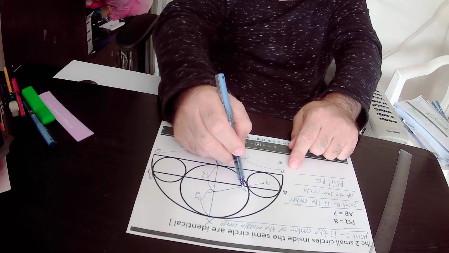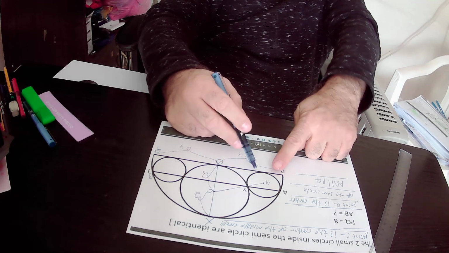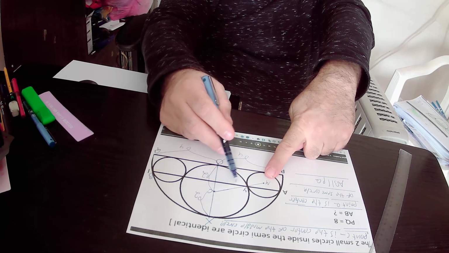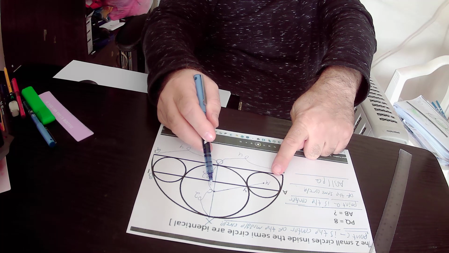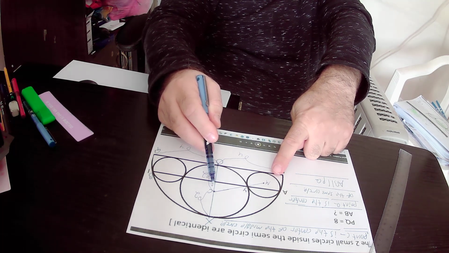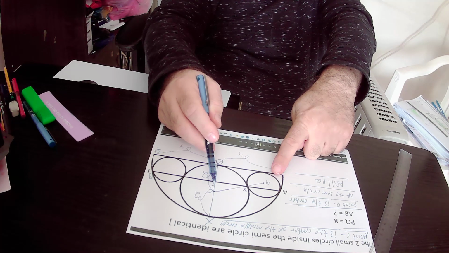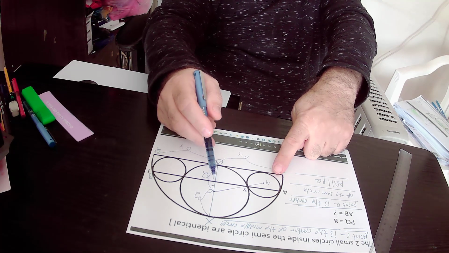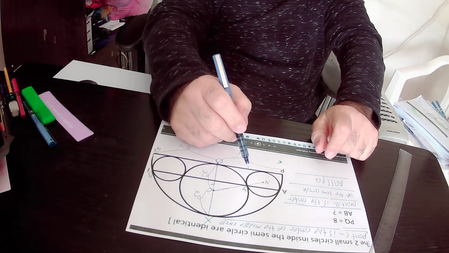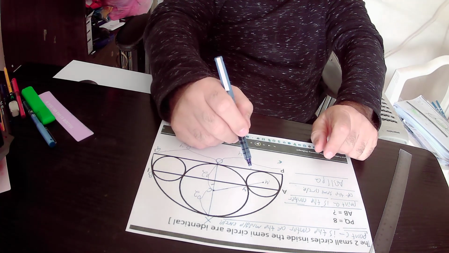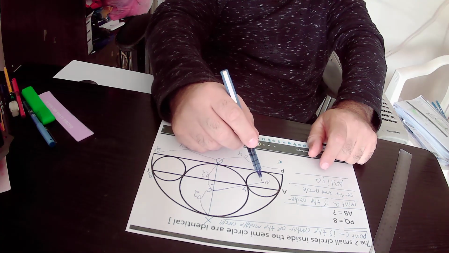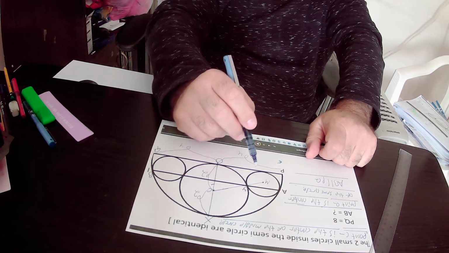We'll define this point as point Y. The distance between the centers of two externally tangent circles is equal to the sum of the lengths of their radii.